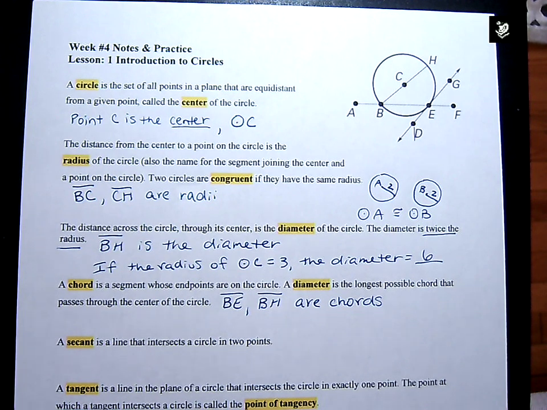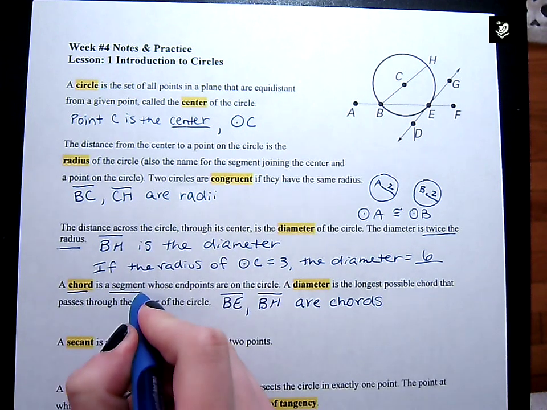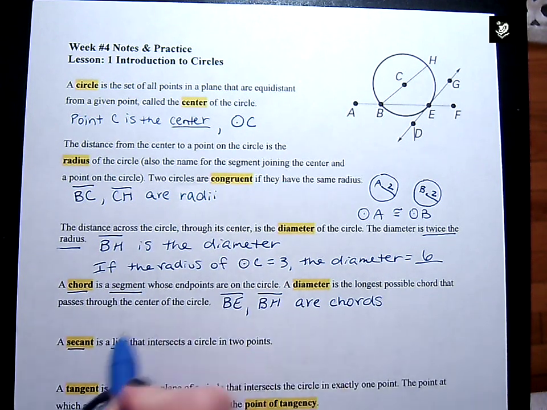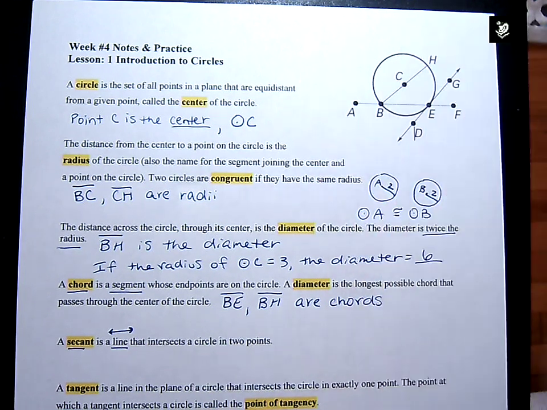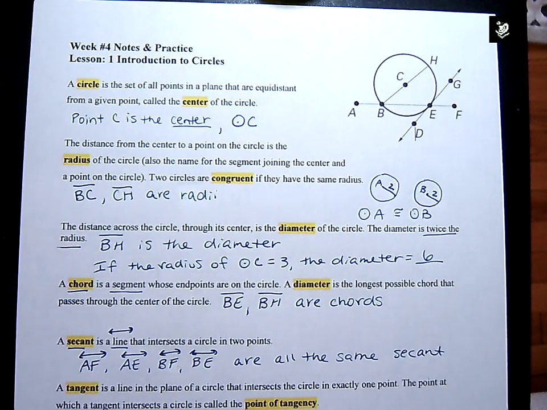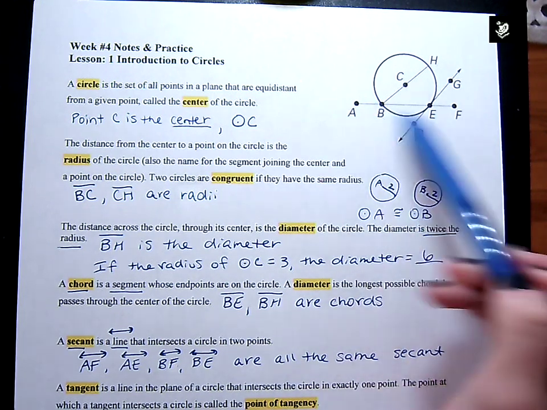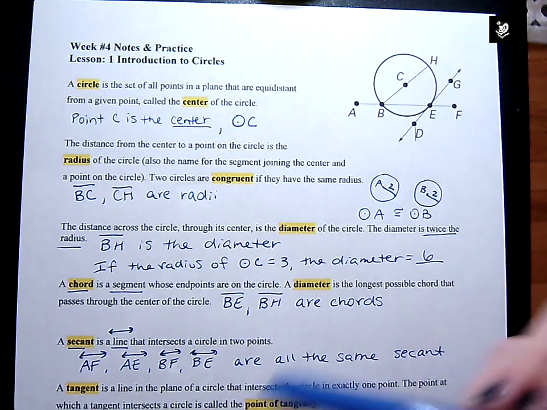A secant is a line. So let me just differentiate here. Chord is a segment. Secant is a line. Remember, lines have arrows. And it intersects the circle in 2 points. So when we did the chord, it had 2 endpoints on the circle. So what would be considered a secant then of this circle? So you may have noticed that I wrote 4 different secants, but it's actually all the same secant. AF, AE, BF, BE, they're all the same secant.